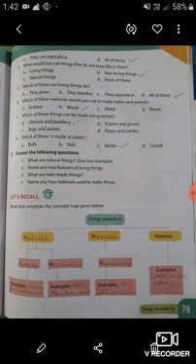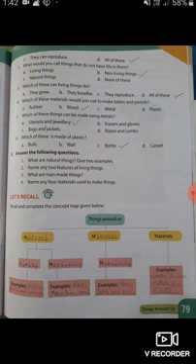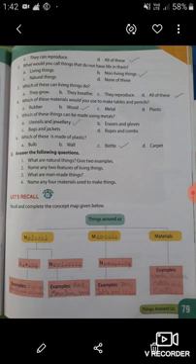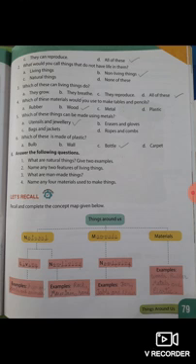Name any four materials used to make things. So students, in the explanation of this chapter, you studied the topic different types of materials. In this topic, I told you about the four materials used to make things, that is wood.